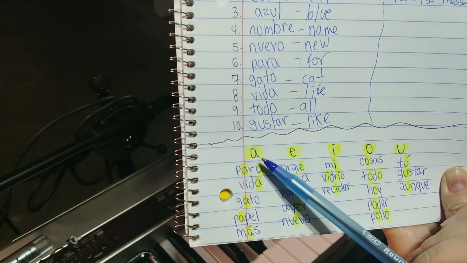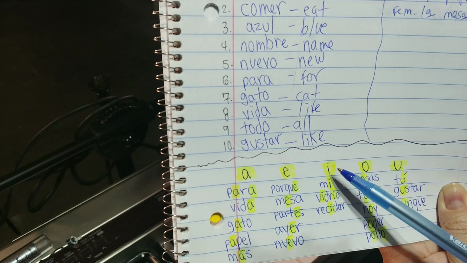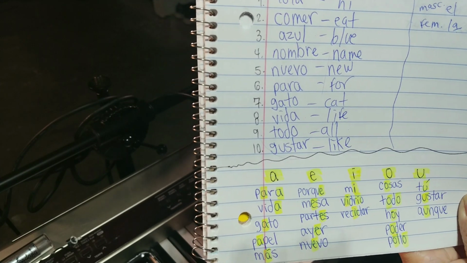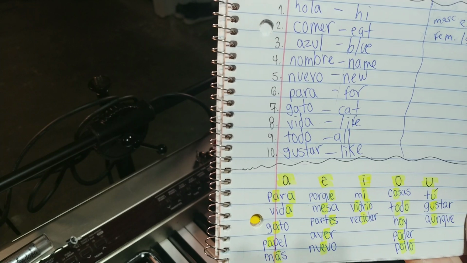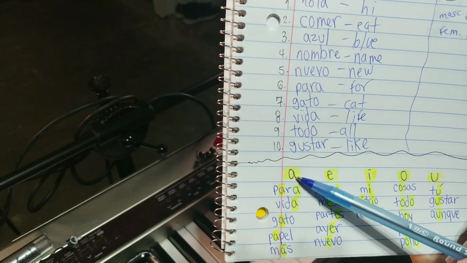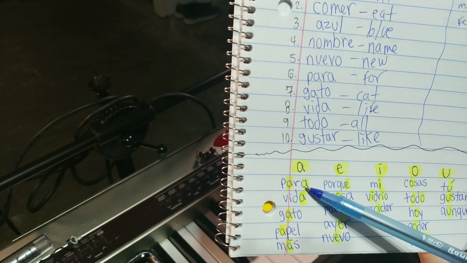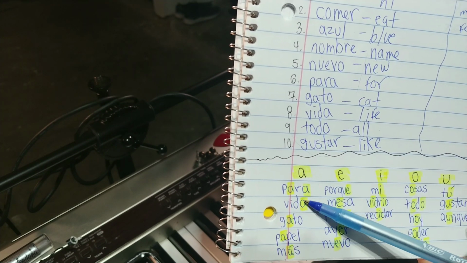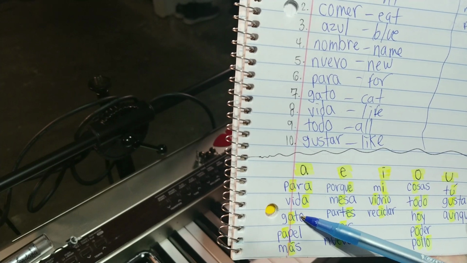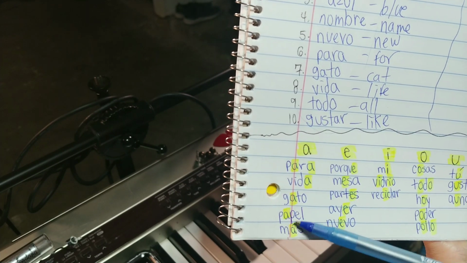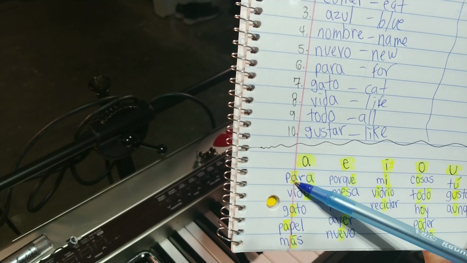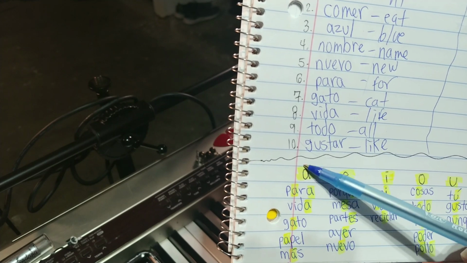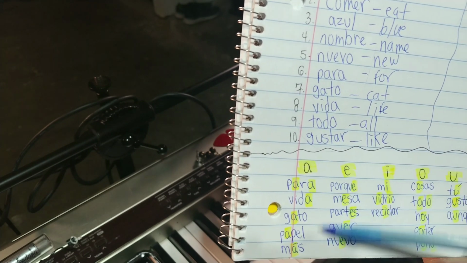So let's take a look at this. A, E, I, O, U. They never change. They always keep that same sound every time. For instance, A: para, vida, gato, papel, más. You always have this A sound.